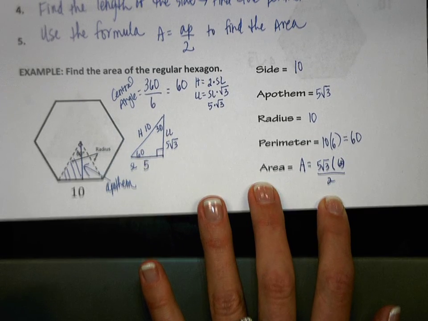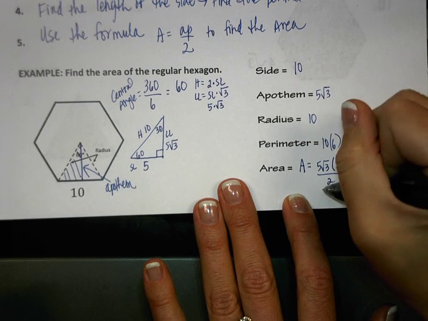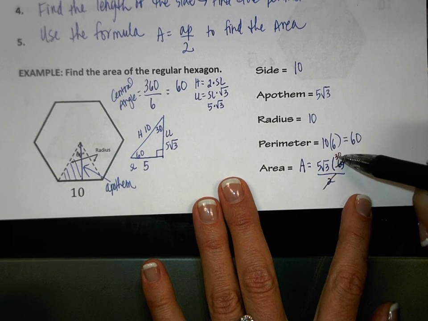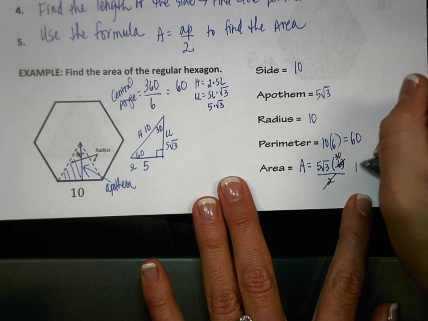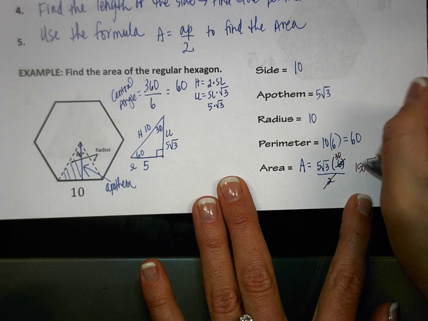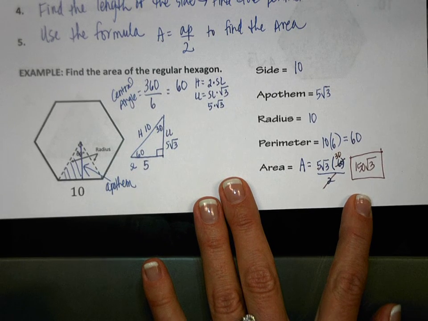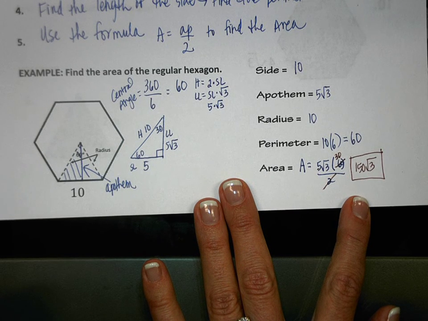And then I like to just reduce here. 2 goes into 60 30 times. And so we have 30 times 5, which is 150 root 3. And there is no units of measurement on this one, so I'm just going to leave it as 150 root 3. That's it.